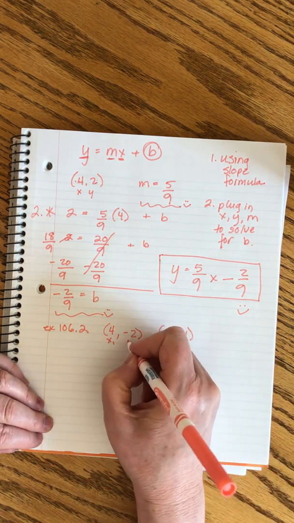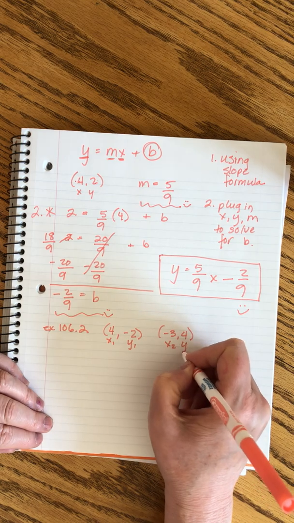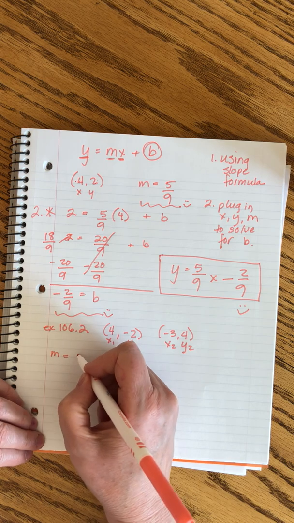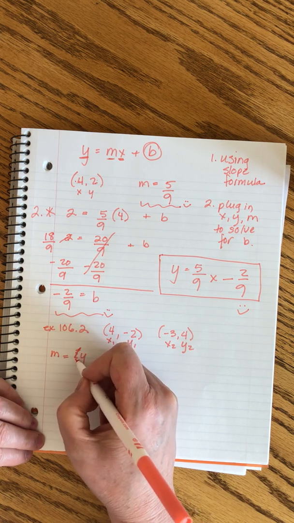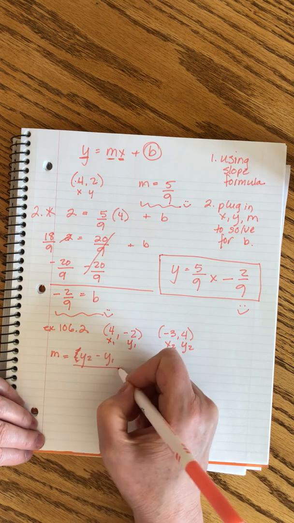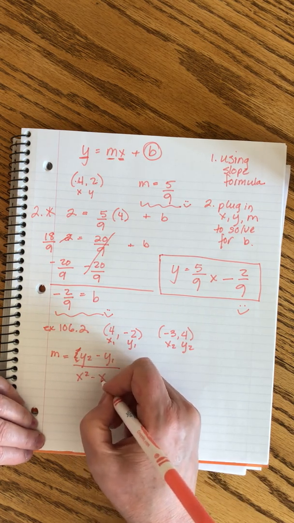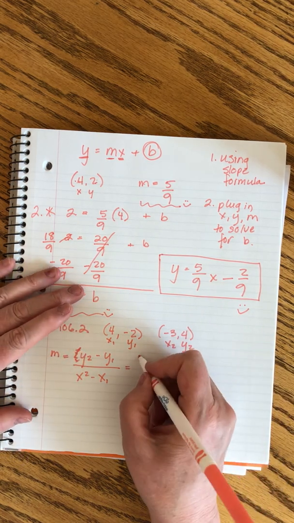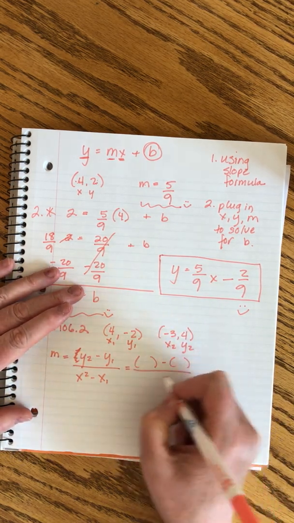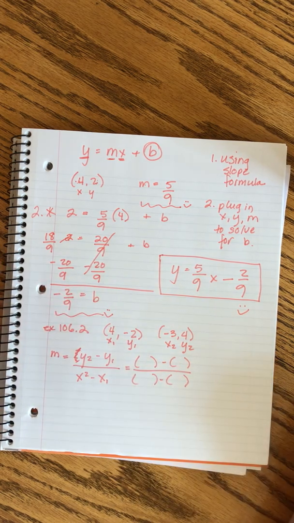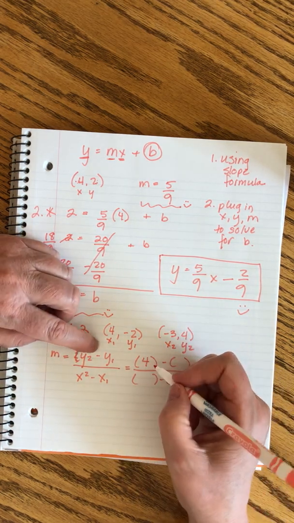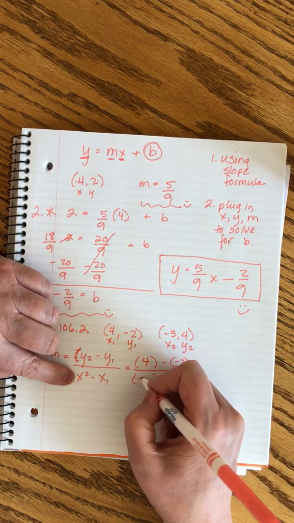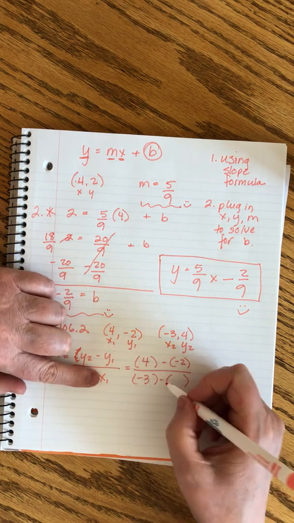So I start right away by doing this. Okay, and then I write down my slope formula. Oh, I didn't need that. y2 minus y1 over x2 minus x1. I remember they're not exponents, they're subscripts. Then I create my buckets. Now I go carefully. y2 is 4, y1 is -2, x2 is -3, and x1 is +4.